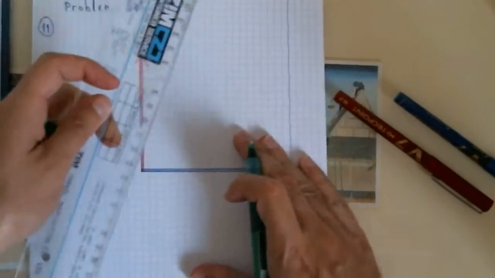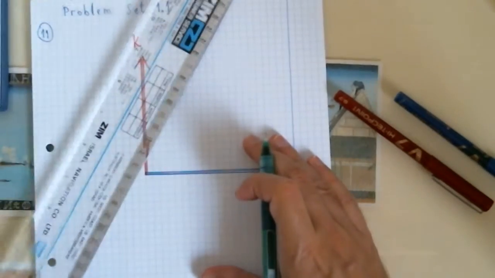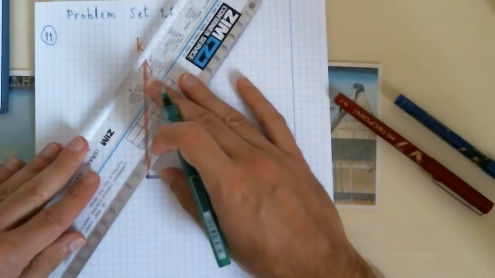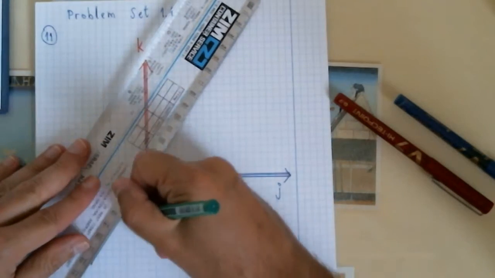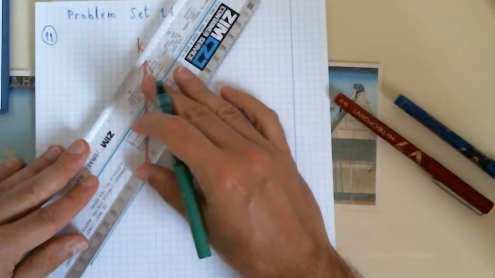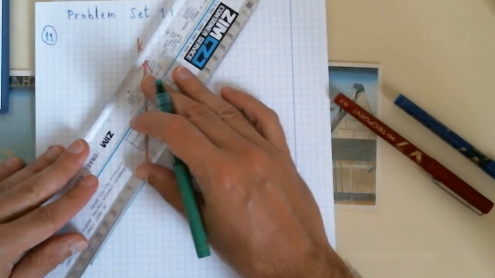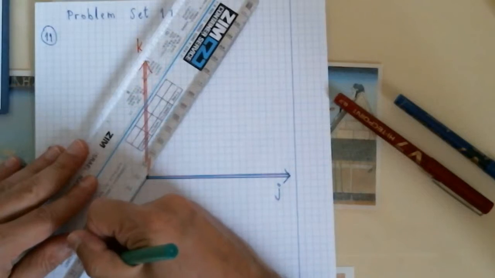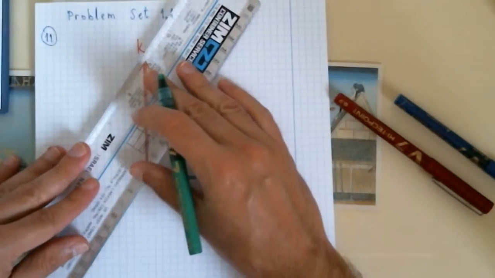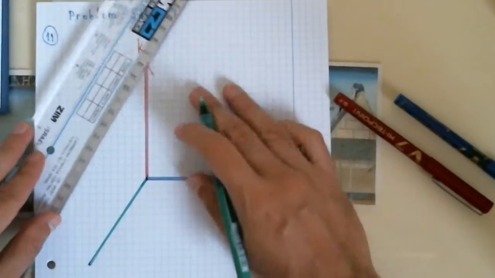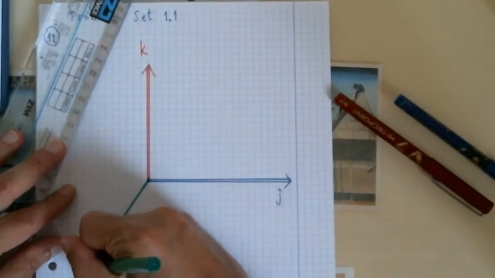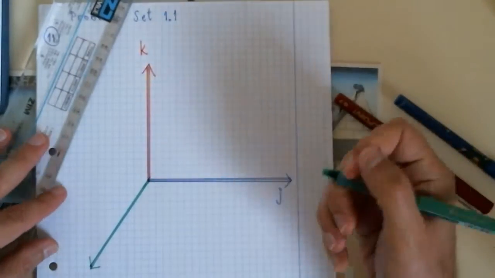So it would be about here. And we will make it in green. So the green vector is called I.